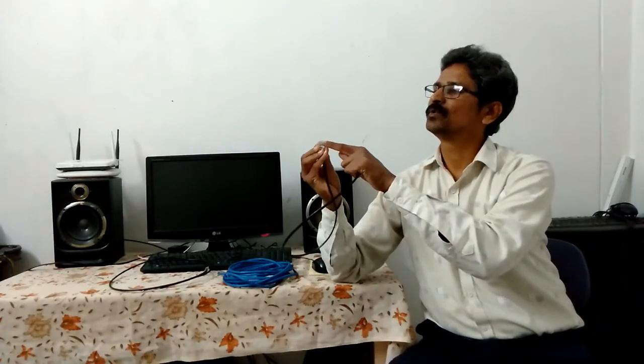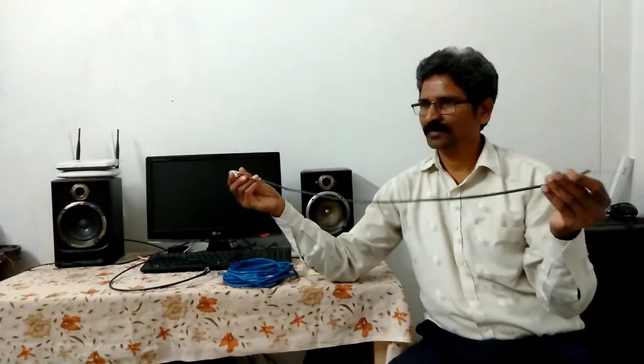In this RJ45 connector, in RJ45 jack also only four wires. This two pair cable supports up to 100 Mbps only.